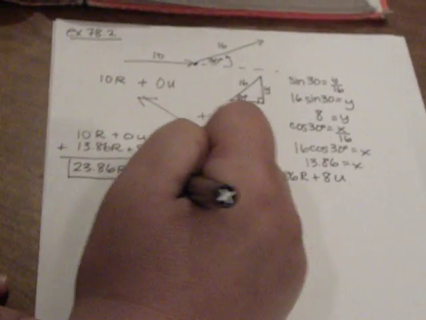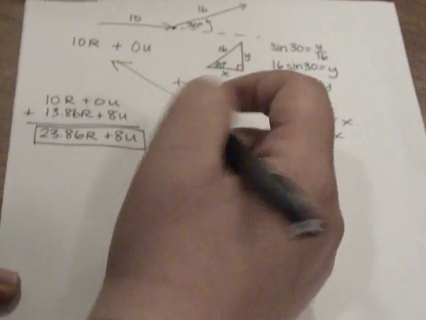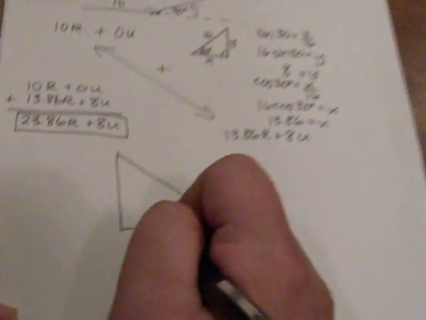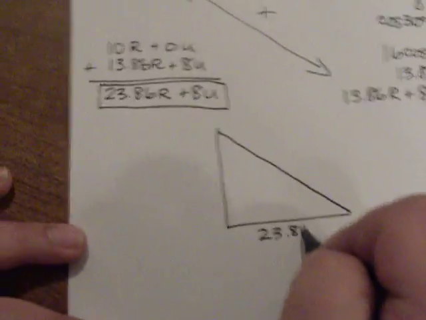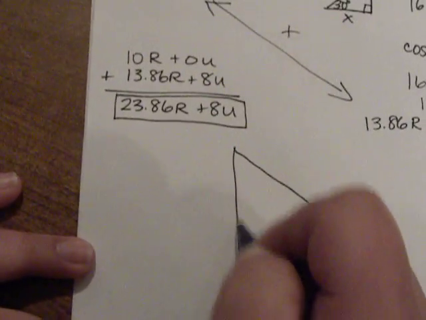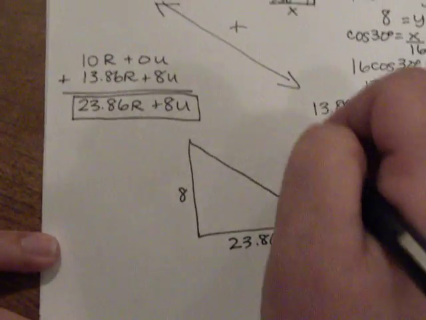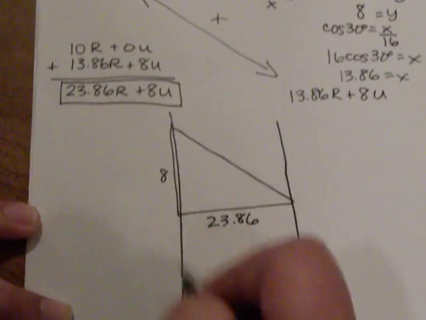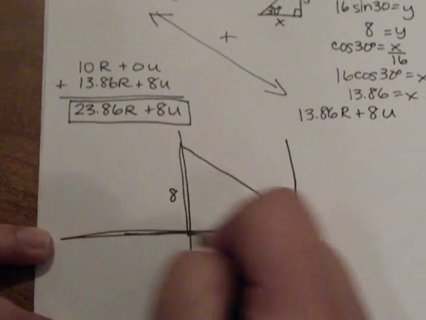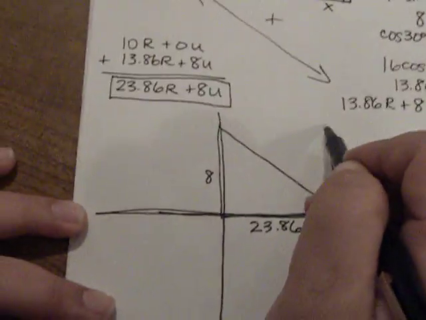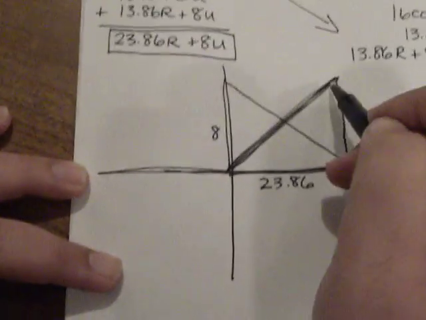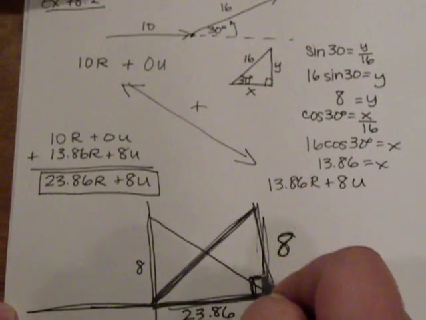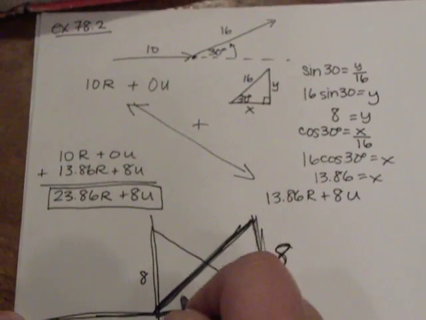Now, if we want to take this and put it into polar coordinates, we draw our triangle. It's going 23.86 to the right. It's going 8 units up. Here is our, oh wait, sorry, that's not right. Here is our axis. And I messed it all up, so forgive me. This is our triangle here. 8 units here. Now we need to figure out this hypotenuse and this angle theta.